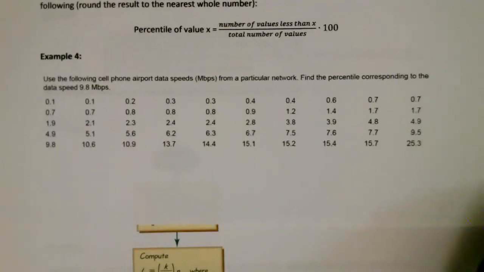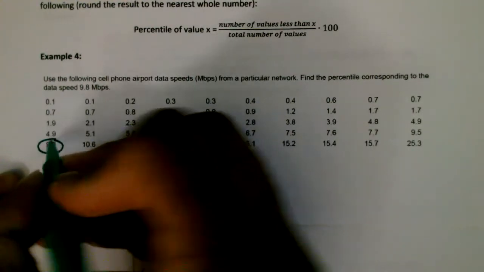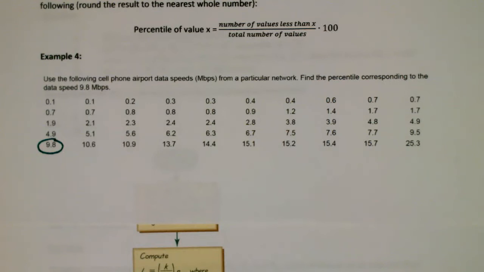Like in this example, the following cell phone data speeds in megabytes per second are from a particular network. We want to find the percentile corresponding to the data speed of 9.8 megabytes per second. So let's find 9.8 in this data set. Here it is, the one I have circled. That's the data speed. We want to find out what that percentile is for that value.